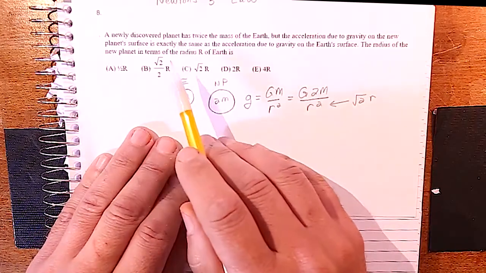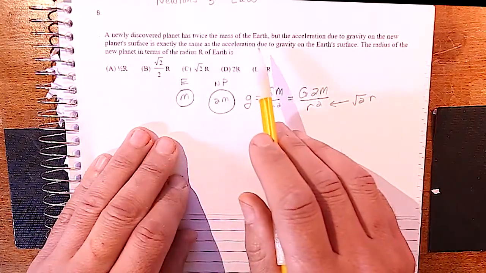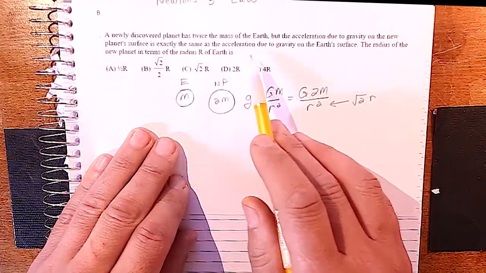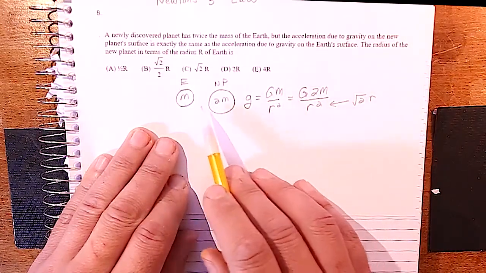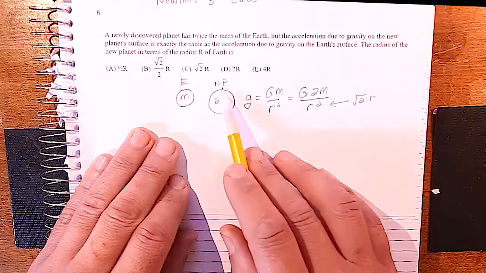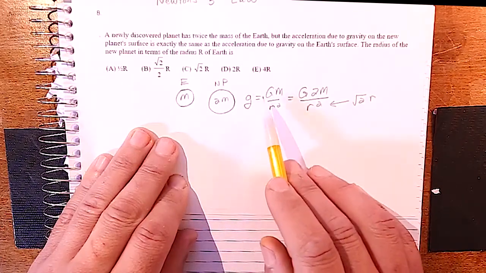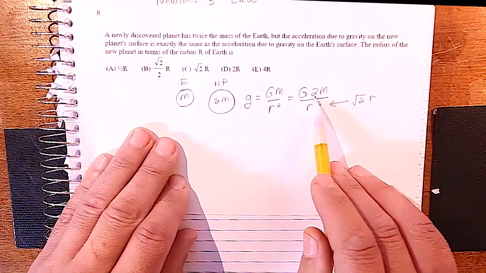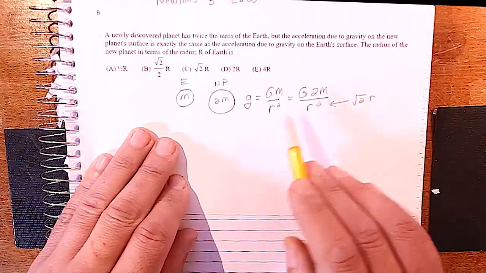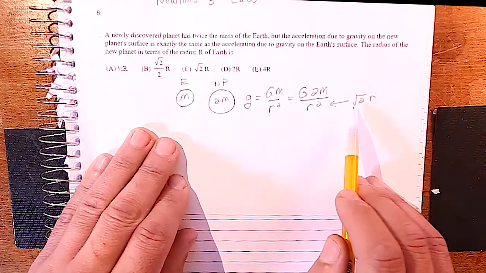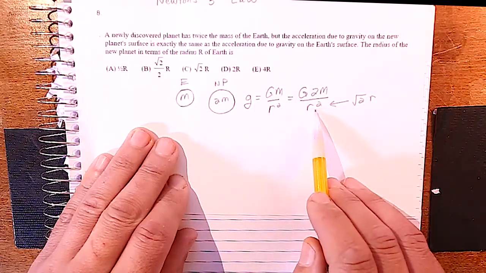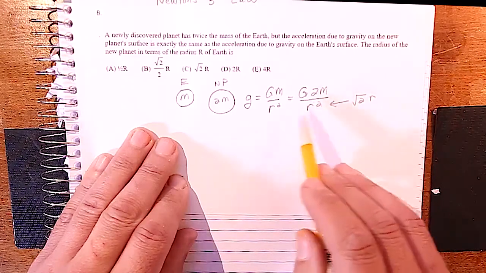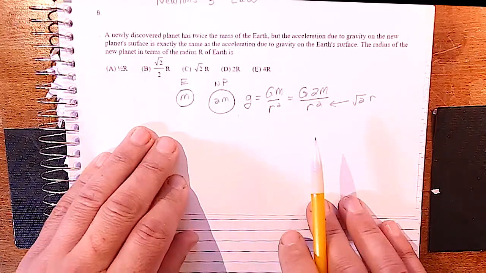Okay, in this question we have a planet that has twice the mass, but the acceleration due to gravity on the planet's surface is the same. So we have double the mass of the new planet, so we have g equals GM over r squared, so that's going to give us a 2 in the top, and we want it to have the same g, so if we put a radical 2 in there, that's going to be radical 2 squared, which will give us 2, and those will cancel out to give us the same g.